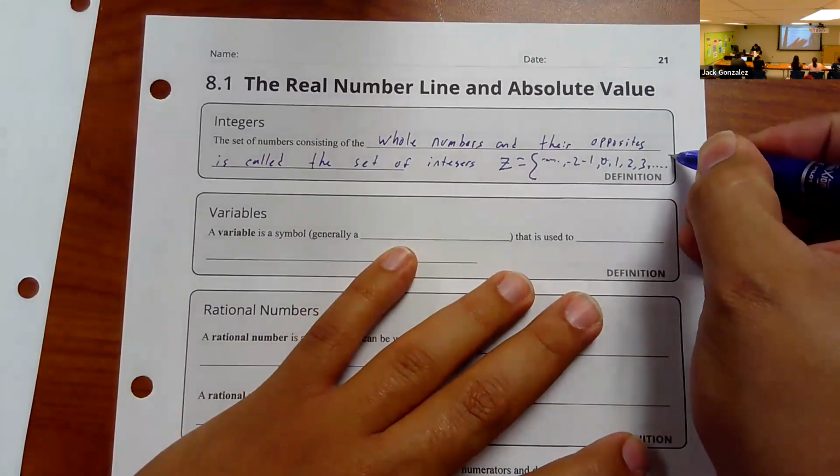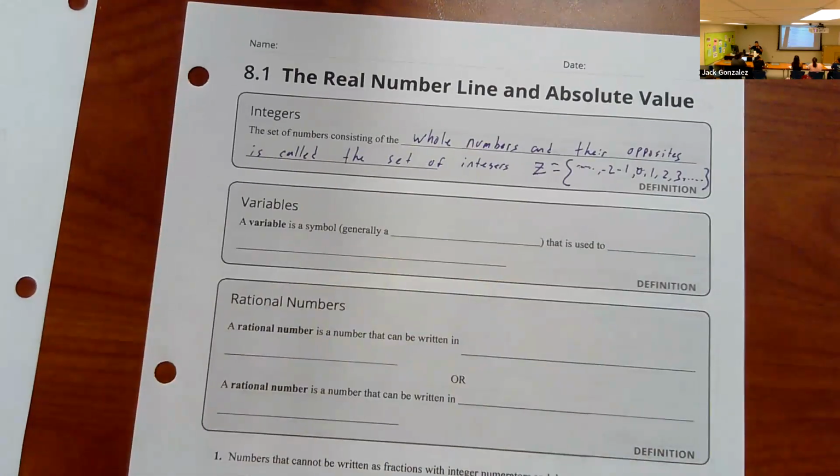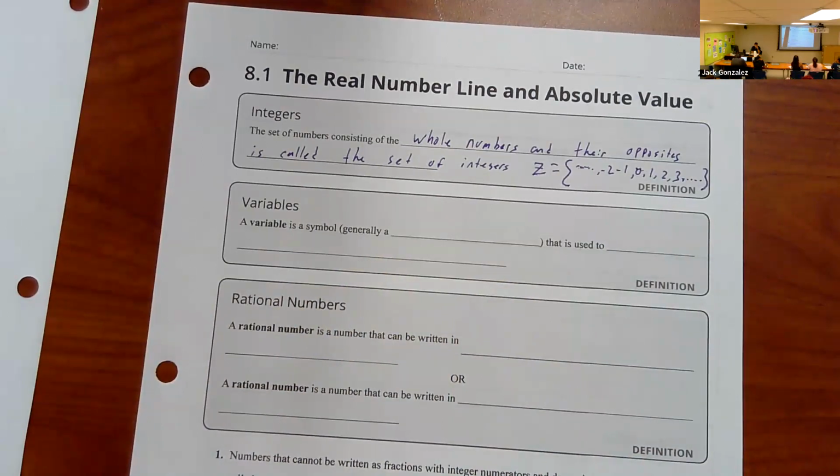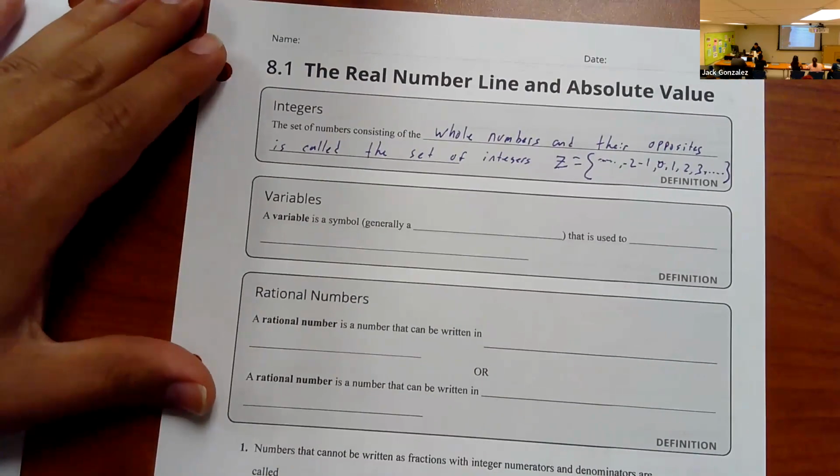You put little braces to denote a set. So whenever you see those, it's a set, meaning just a list of items. In this case, the set is integers, just numbers. Okay.